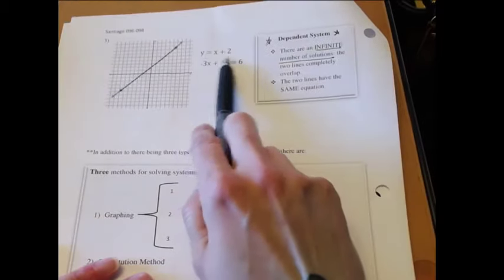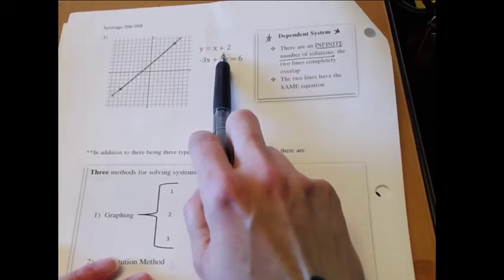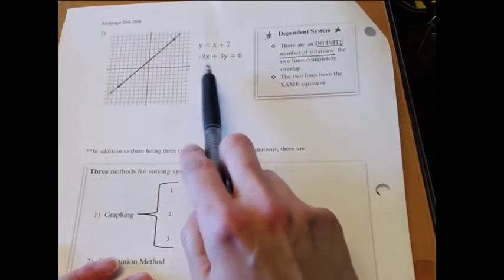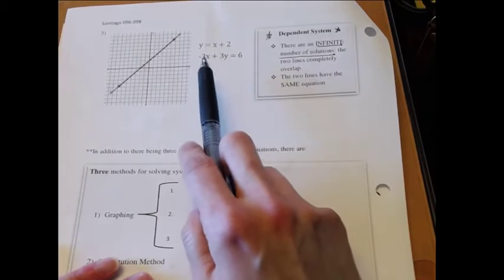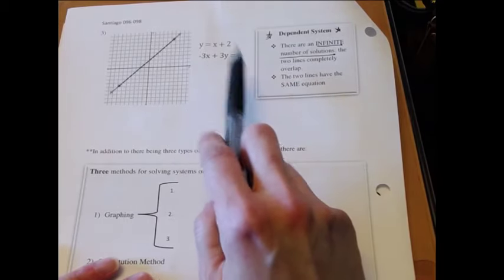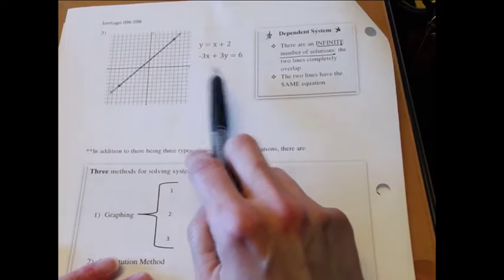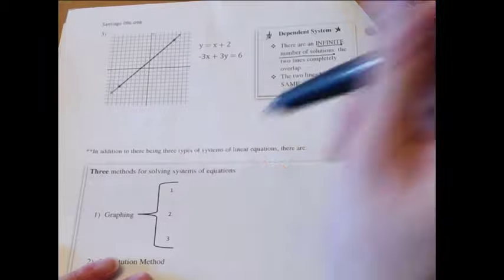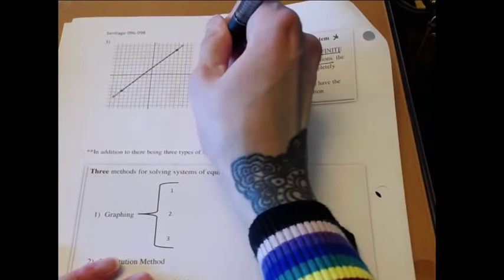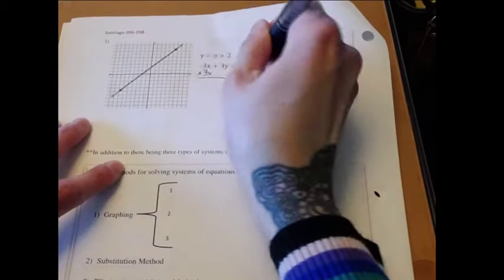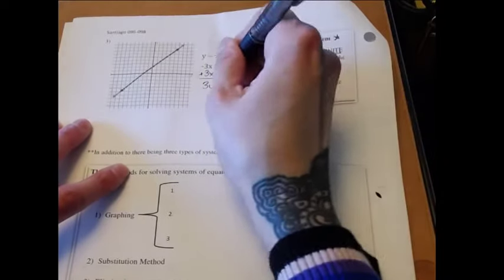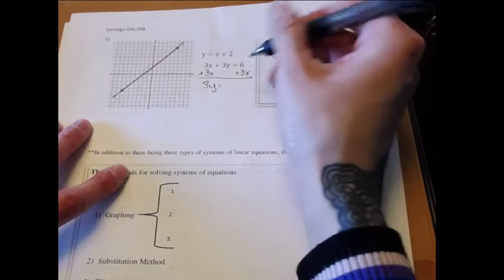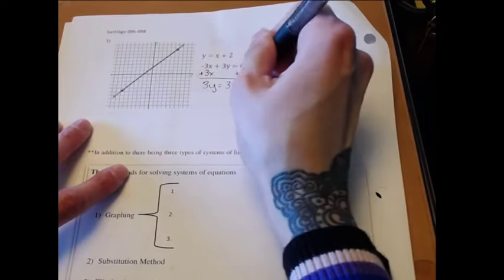First off, your first equation is in slope-intercept form, y equals mx plus b. Your second equation is in standard form, ax plus by equals c. They're not the same form. So how about we manipulate this one and rewrite it in slope-intercept form? To do that, I'm going to add 3x to both sides. That gives me 3y is equal to, and instead of writing 6 plus 3x, I'm going to write the 3x first. So 3x plus 6.